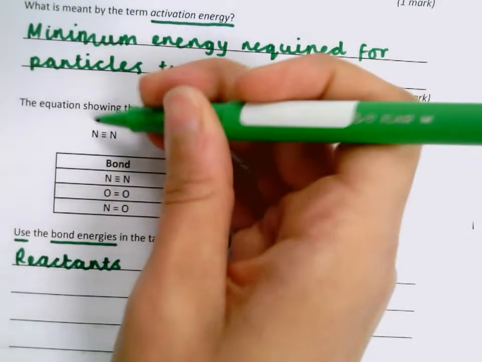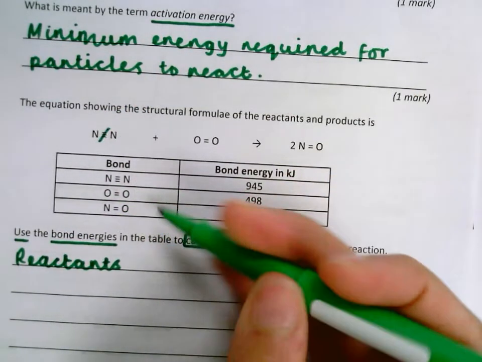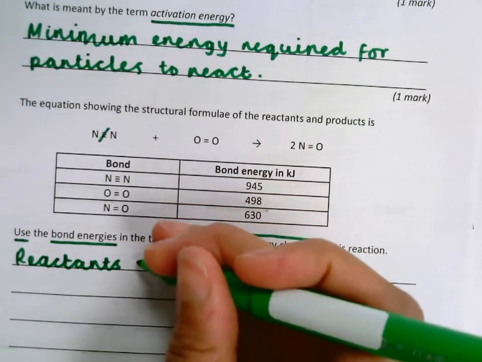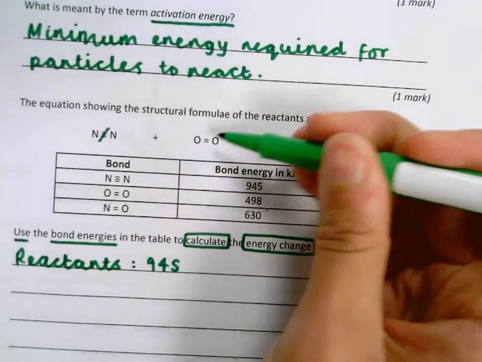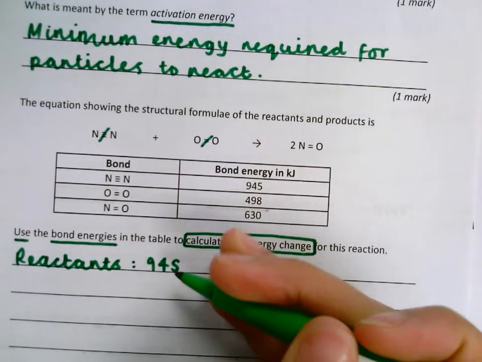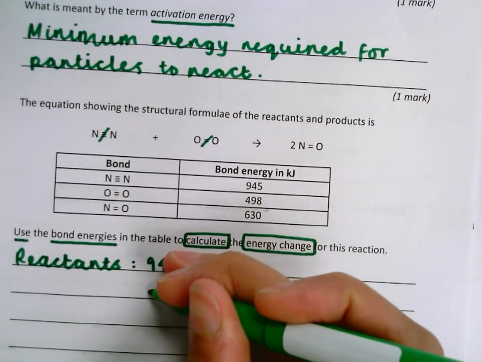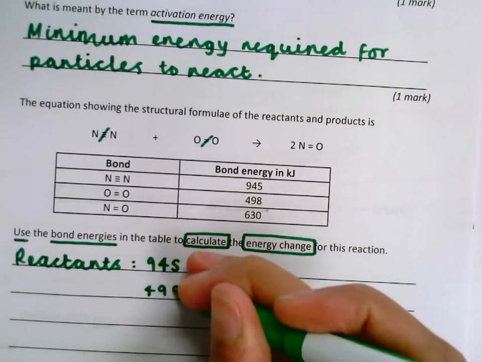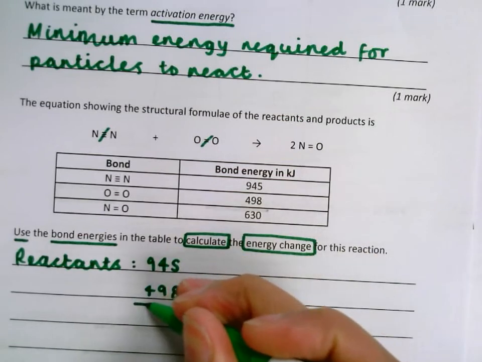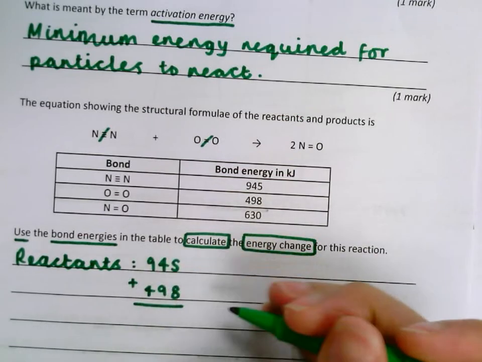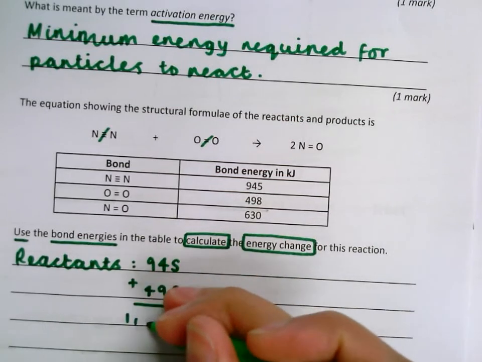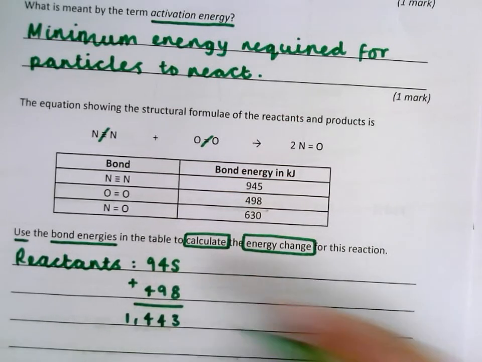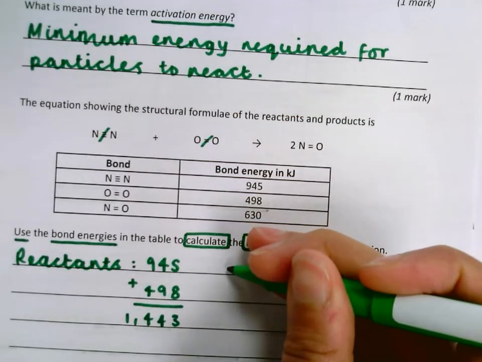So I'll cross off that bond, which there's only one, so it's 945. This one, just one, it is 498. So in total, if I add those together, the bond energy of the reactants is 1,443.